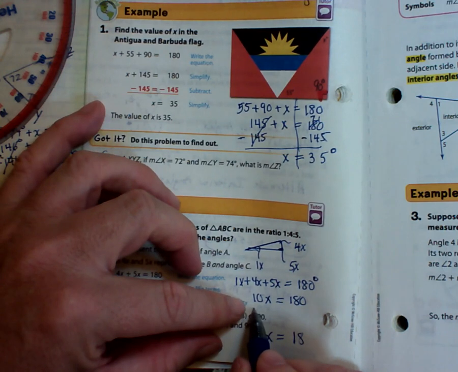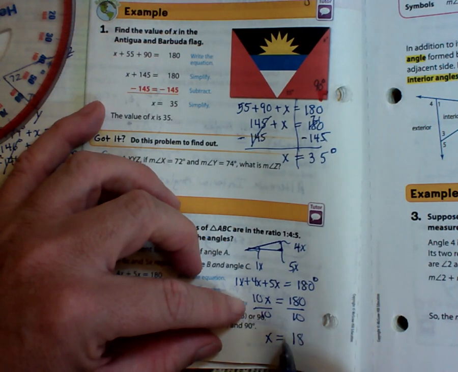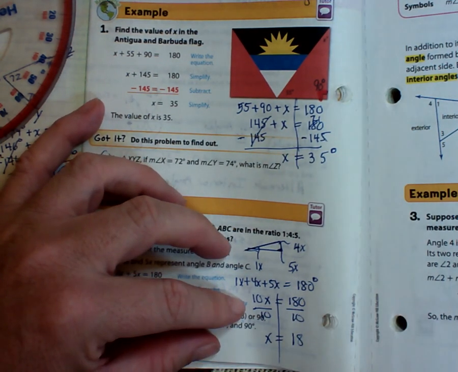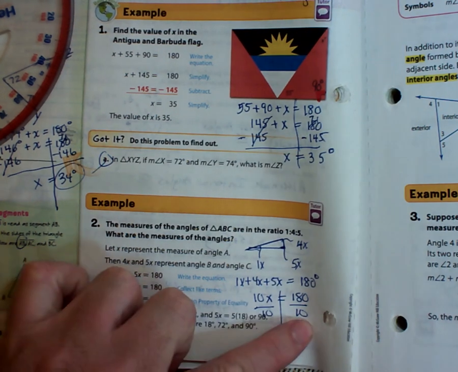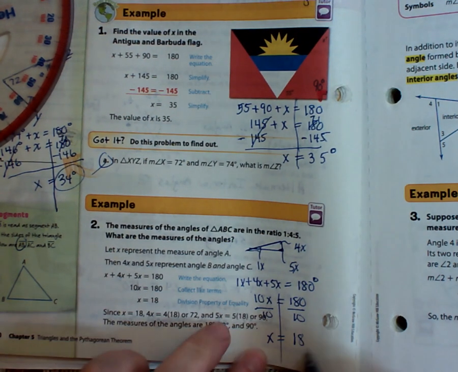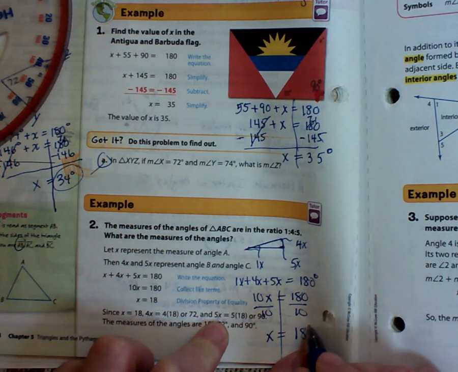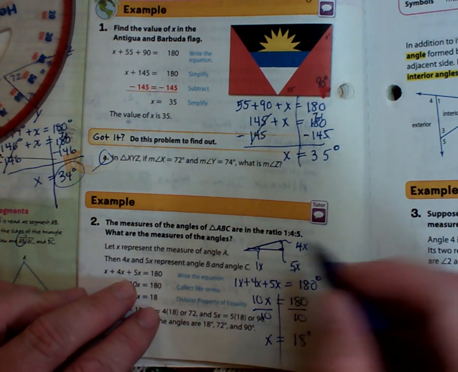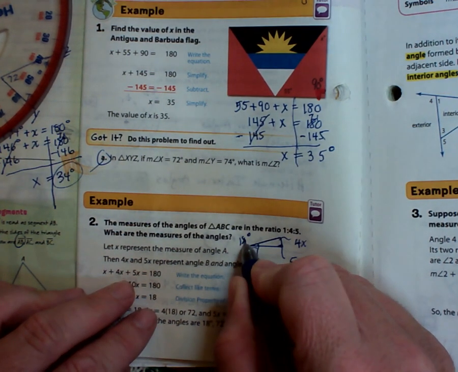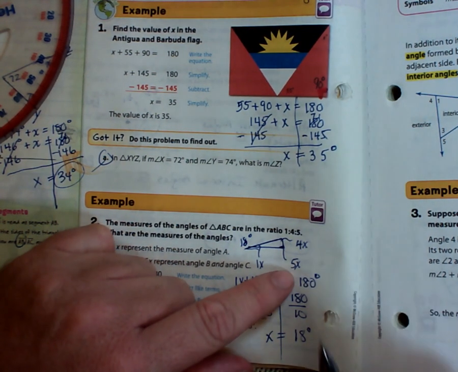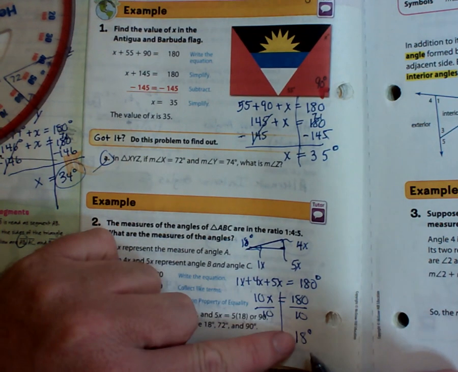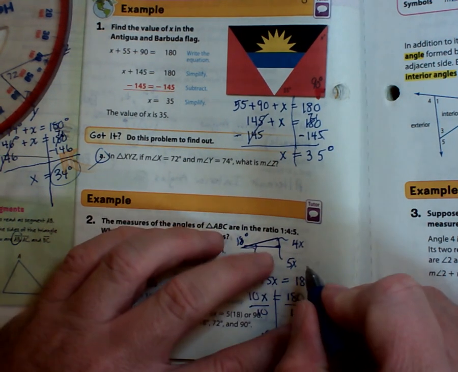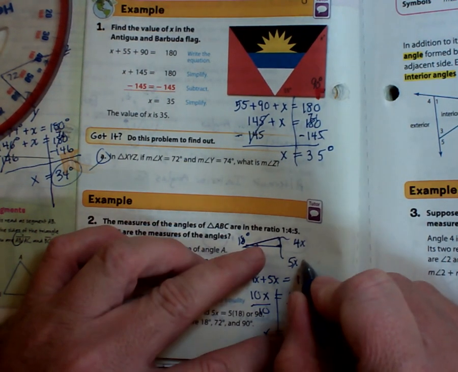If I do it algebraically, the inverse of multiplying by 10 is to divide by 10. I draw a line for a wall. Because I did it to the left-hand side, I have to also do it to the right-hand side. So I know what x is. The smallest angle is 18 degrees. So then I need to know the others. 5 times x is easier to do than 4 times x. 5 times 18 is 90 degrees.